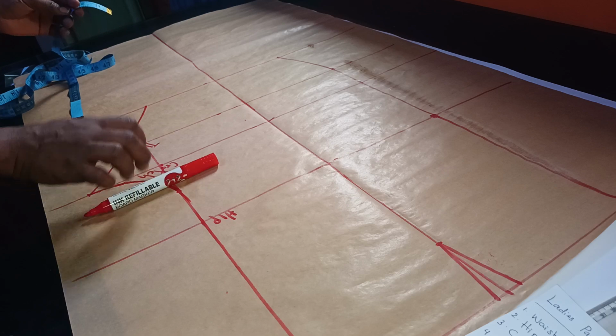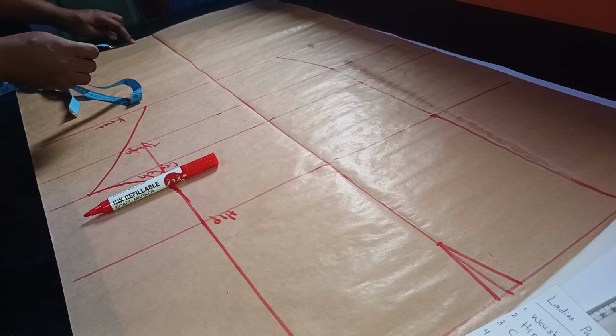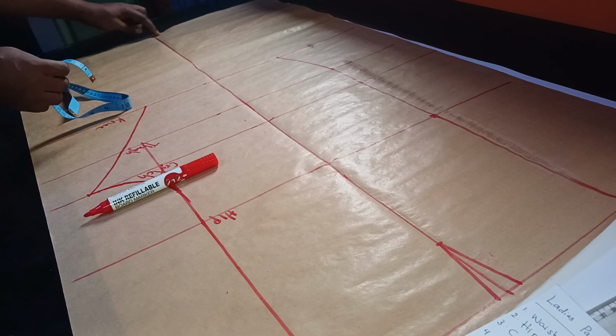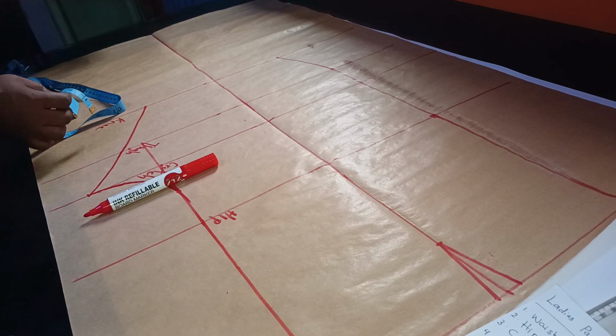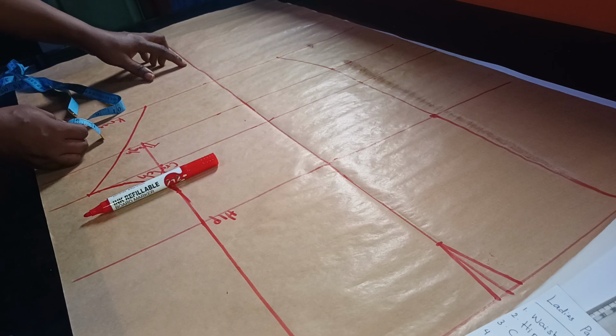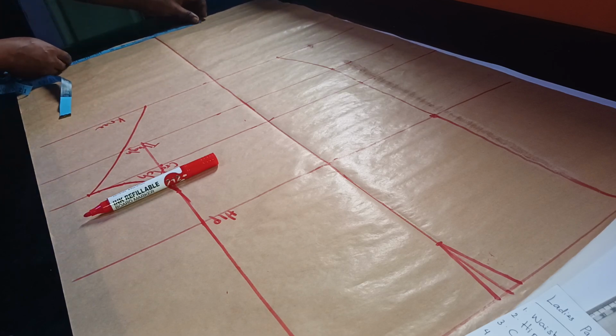So the next measurement is our ankle line. Our ankle measurement here is 15. So 15, if we are going to divide our 15 by 2, it's going to give us 7.5. So we have 7.5 here.